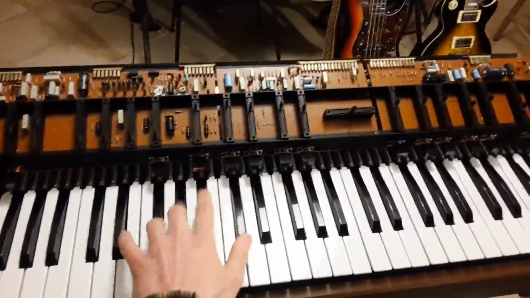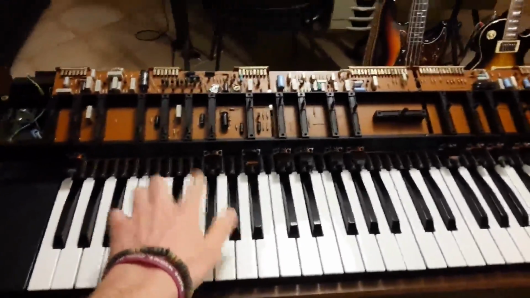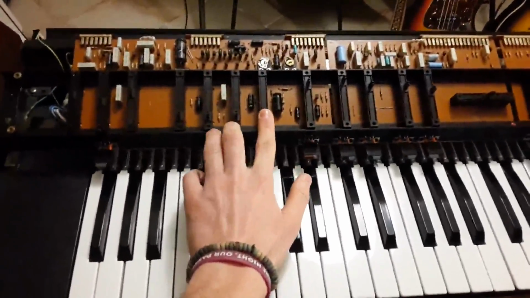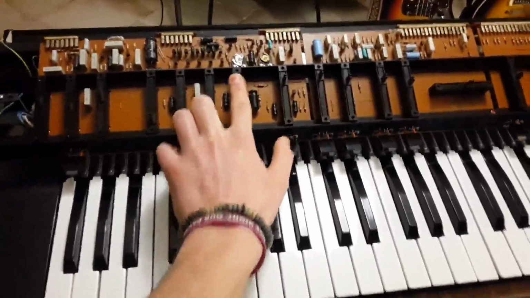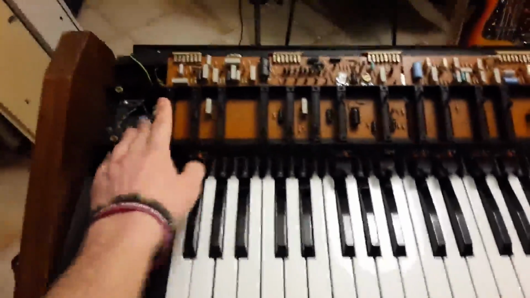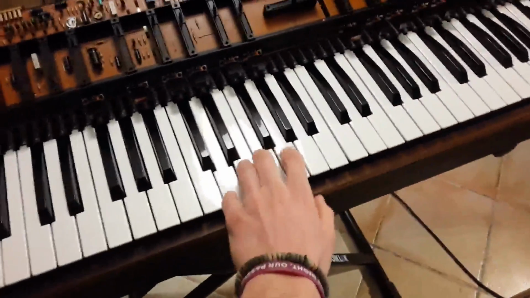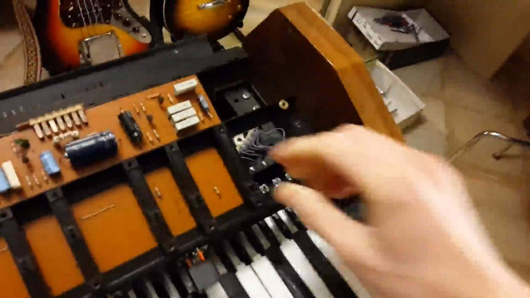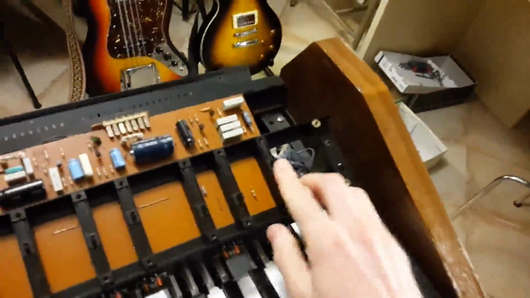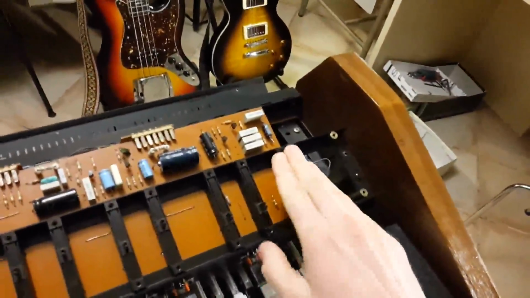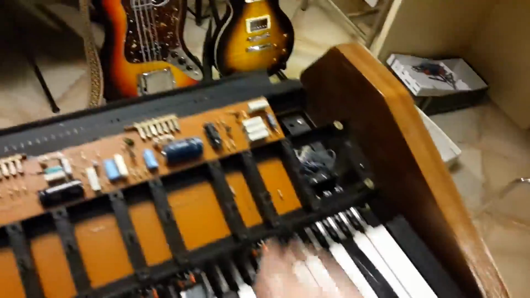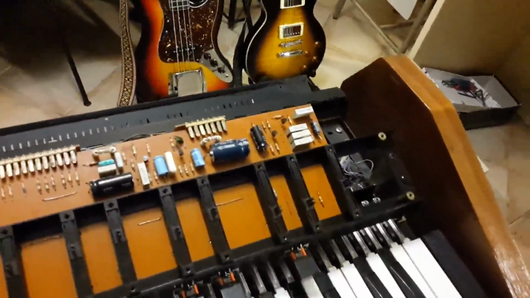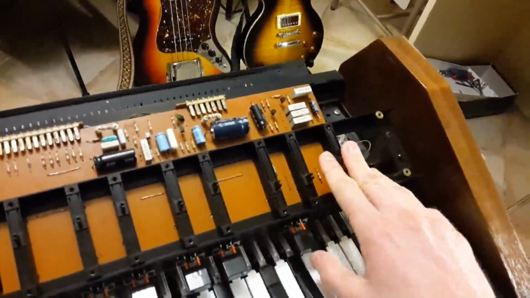Now we don't hear anything, even if we press the keys, because the filter is totally closed. So let's open the cutoff frequency to raise the volume. The sustain slider, the same one that acts on the string sounds. It works.